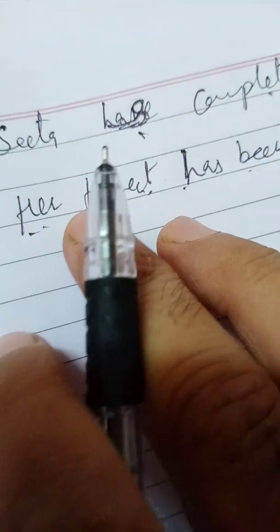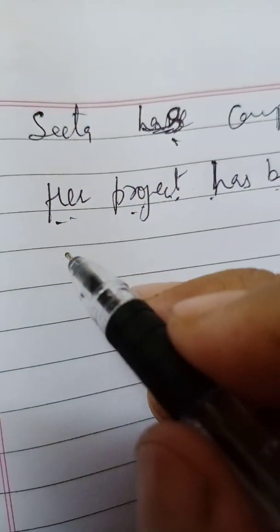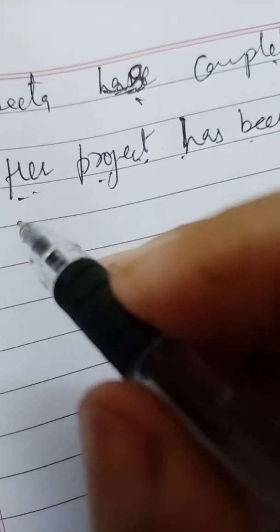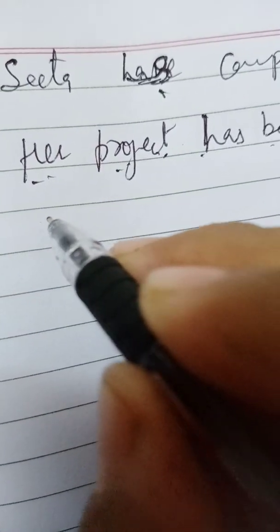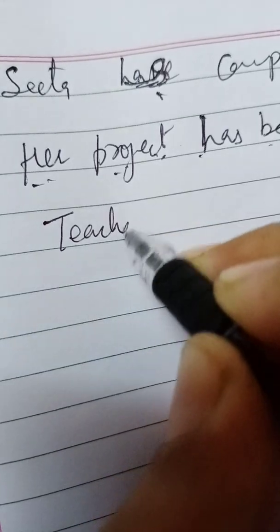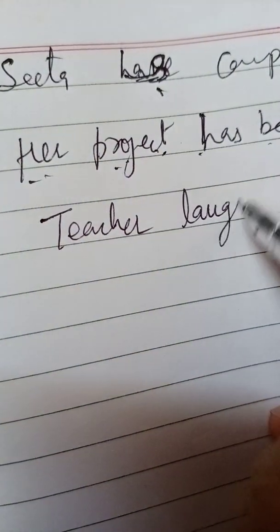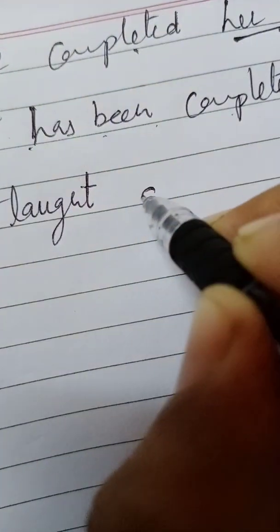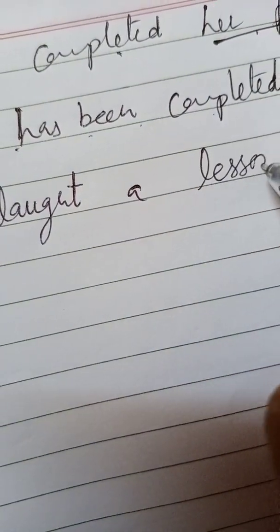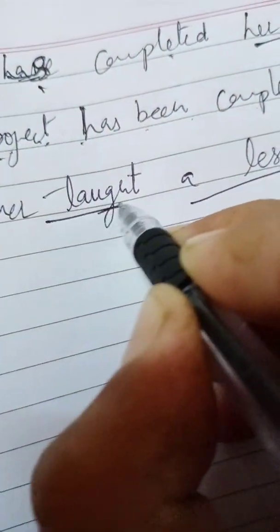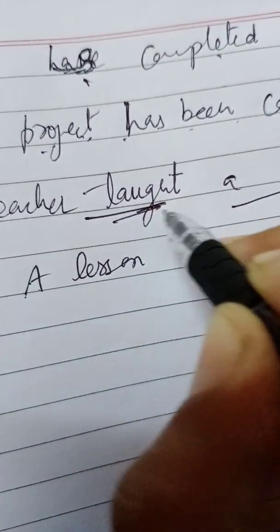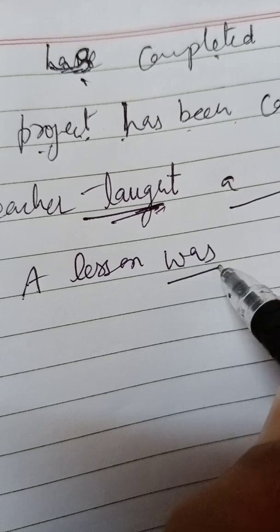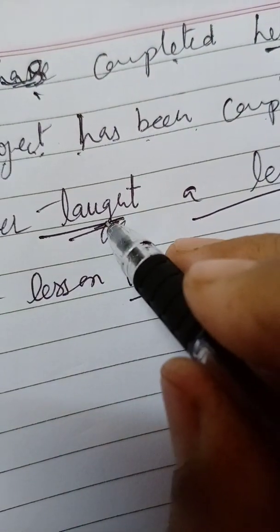Now for the first example of past tense we take: the teacher taught a lesson. So this is simple past. So a lesson will be, there will be was, teach becomes taught.